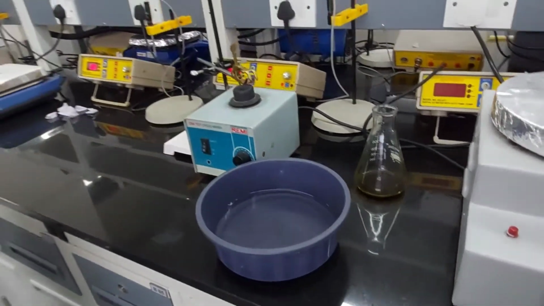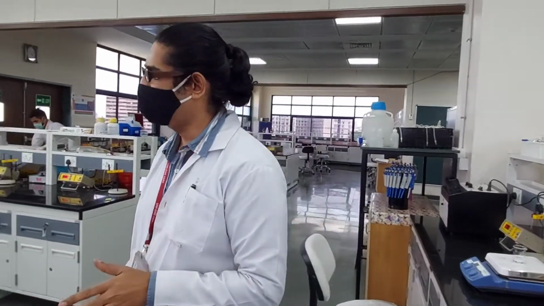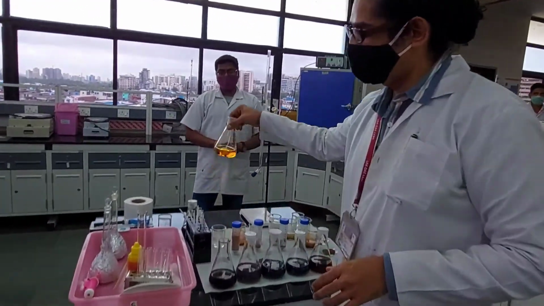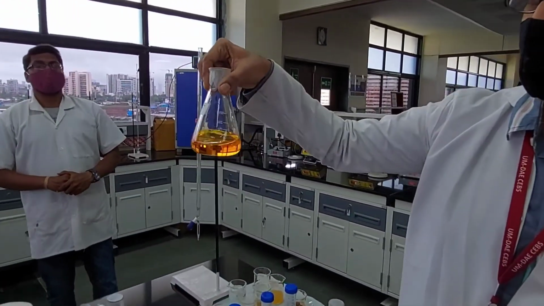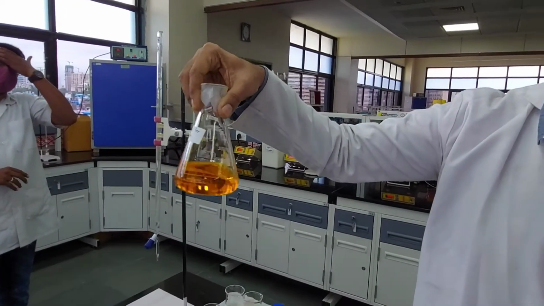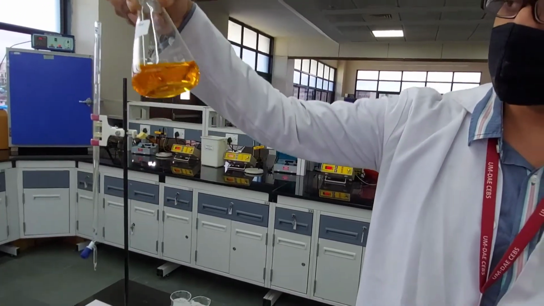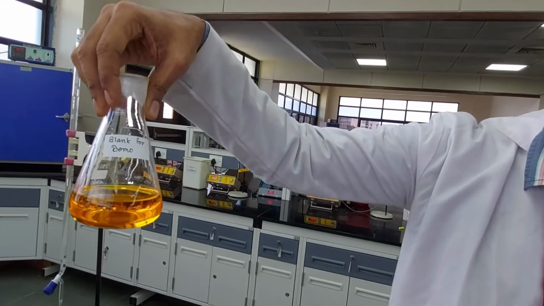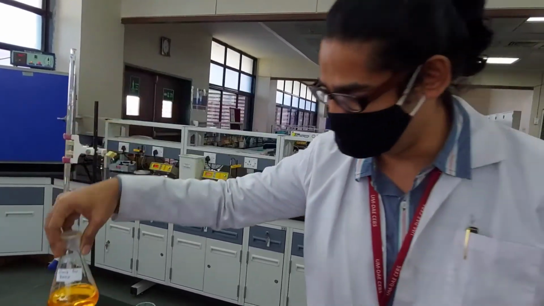In the meanwhile, we can do the blank. Now, in the blank, what we had done, you put everything, you process everything. You put the dichromate, you put the sulfuric acid, you heat it the same way, but no soil. And this is the blank that we already have. It will cool down the soil sample in the meanwhile, and we will do the titration of the blank. That's the already processed blank for the demo, and we are going to demonstrate it to you.